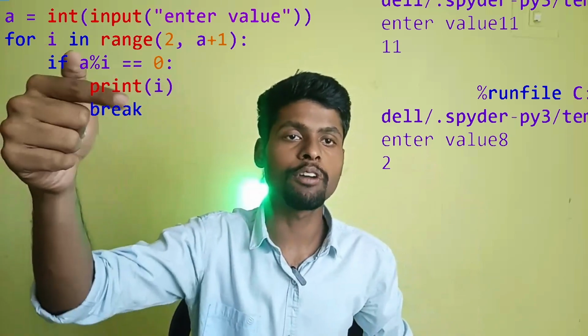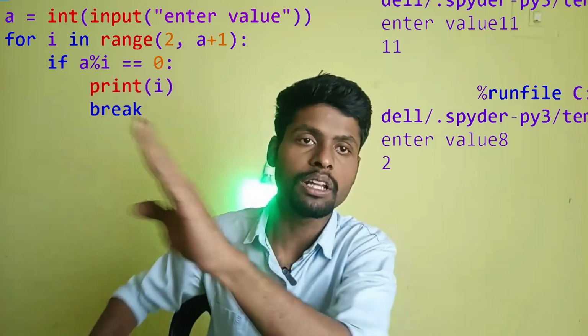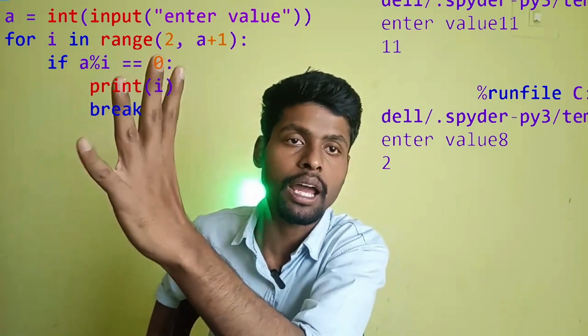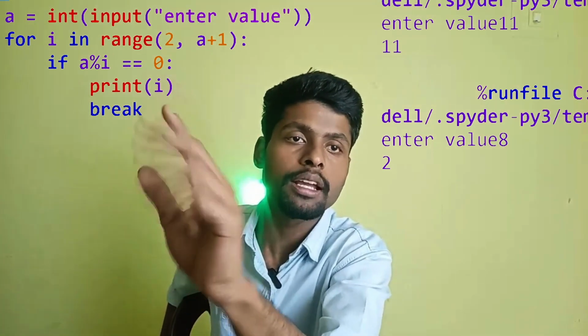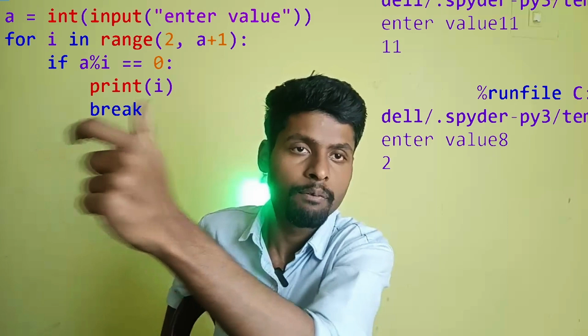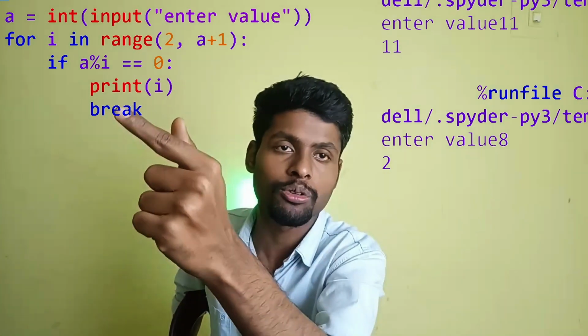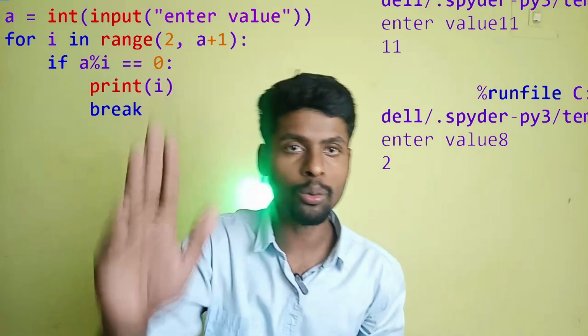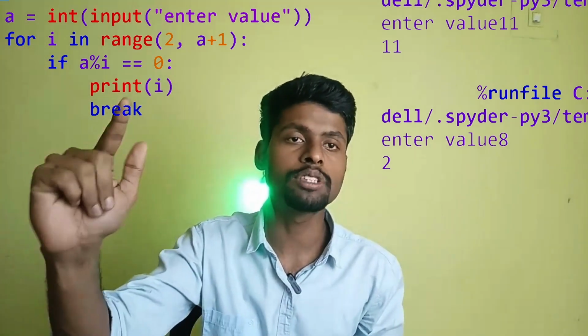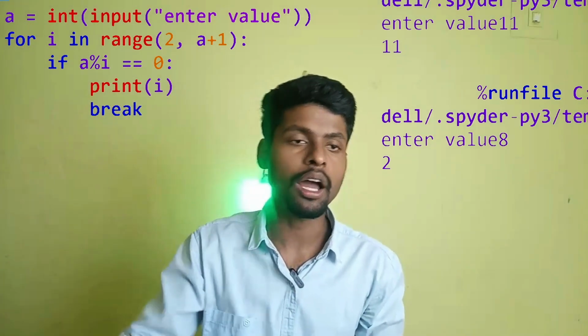After executing this print function, in the next line, I use a break statement. When the break statement is executed, my loop will complete its execution. My loop will not execute any further. Hope I'm clear. When the break statement line is executed, my loop will complete its further execution. Hope I'm clear.